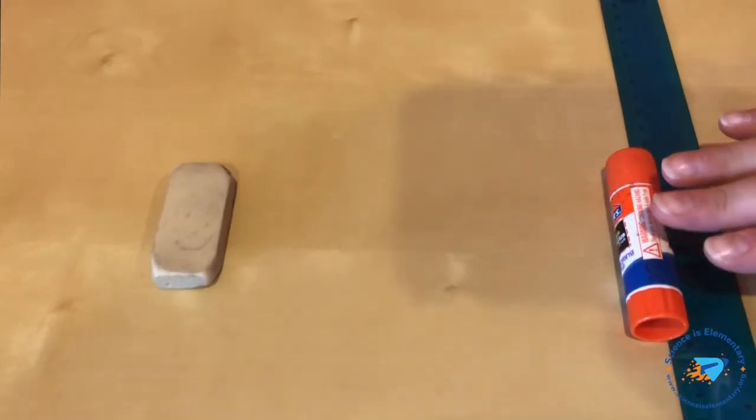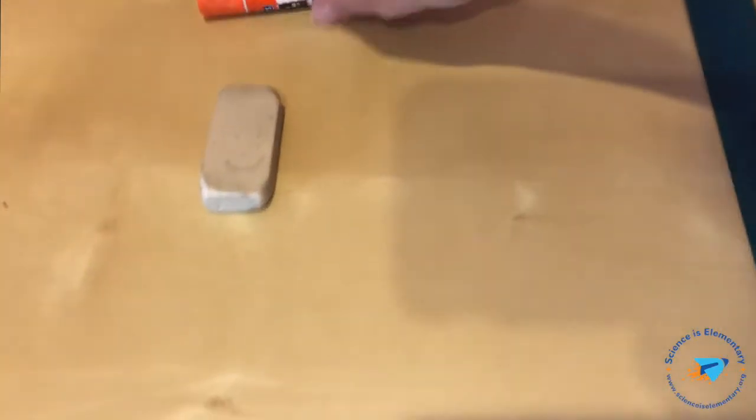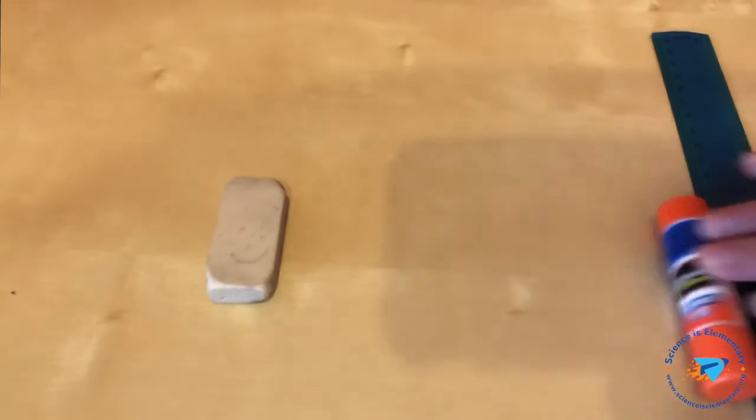You don't need a toy car to do this experiment. You can use any object that rolls, like this glue stick.